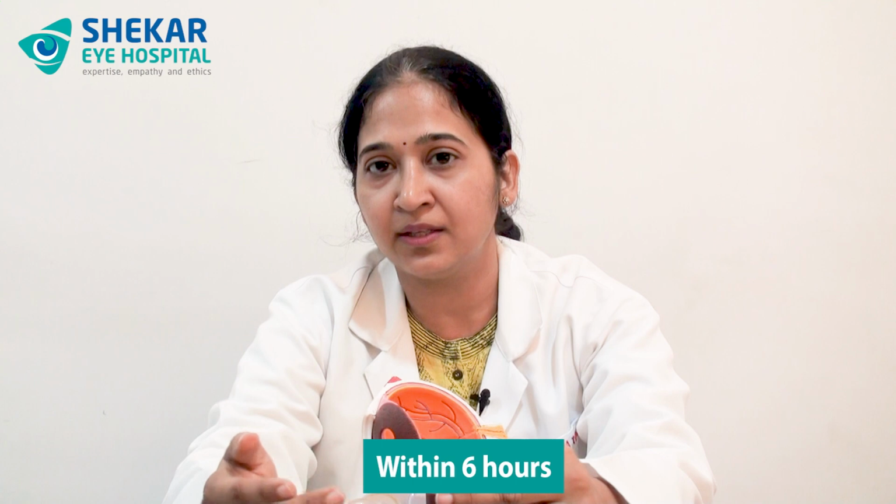In a corneal transplant, the diseased cornea is replaced and the cornea is received from a deceased person. A person who dies, whose relatives would have donated the cornea, within 6 hours of death the donor cornea is retrieved and preserved in suitable media, and it can be used at a later date, within a few days, onto the diseased person's eye, and in that way corneal transplant can be performed.